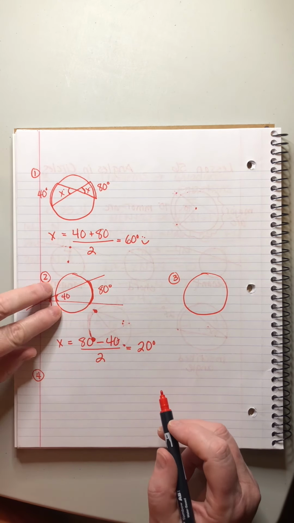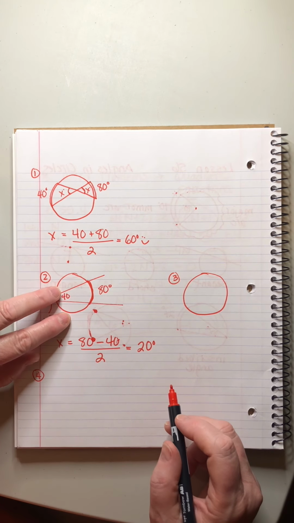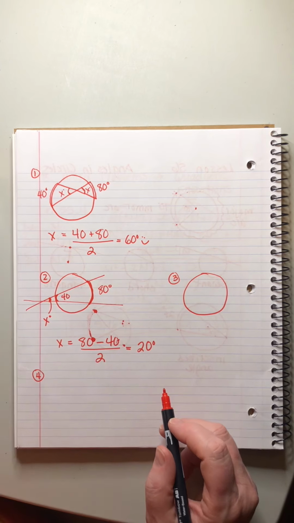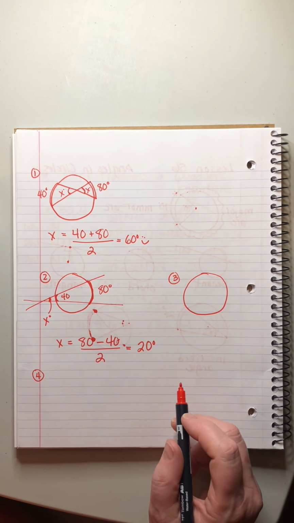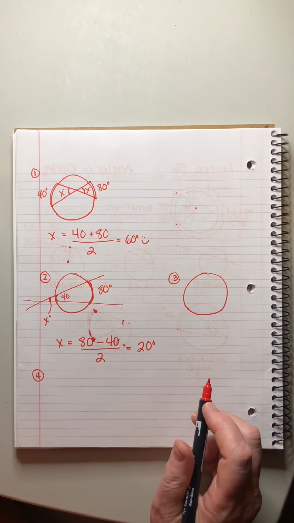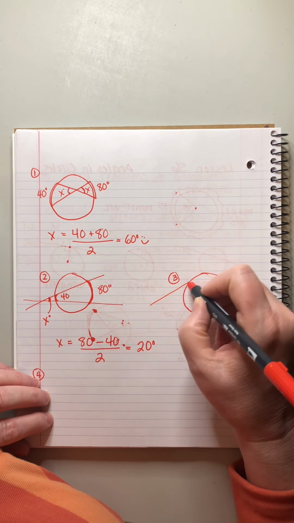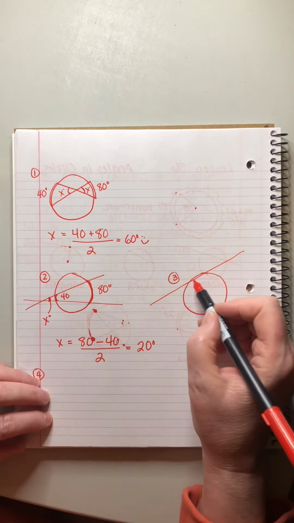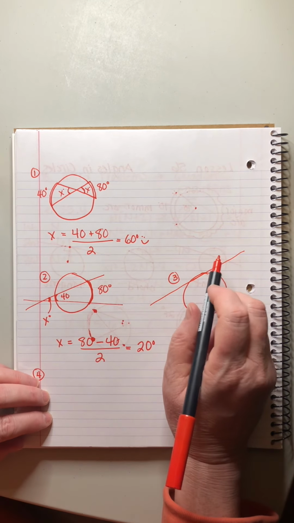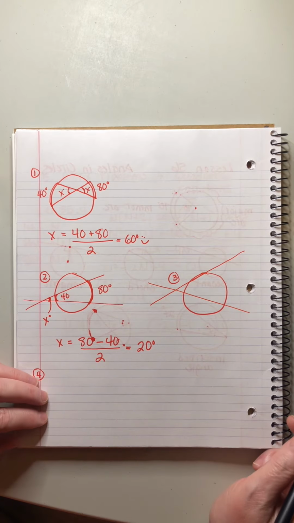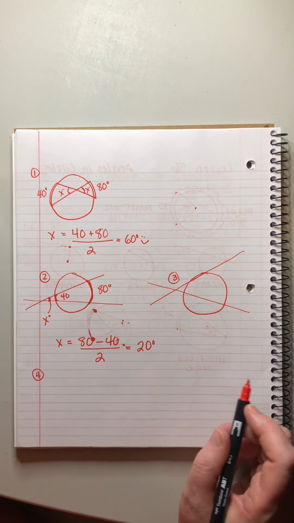Okay, this one was 2 secants, right? Oh, I guess these are all the same. I was thinking of something different. Never mind. It's okay. Pretend that's a tangent. And then this one goes through. Same situation.